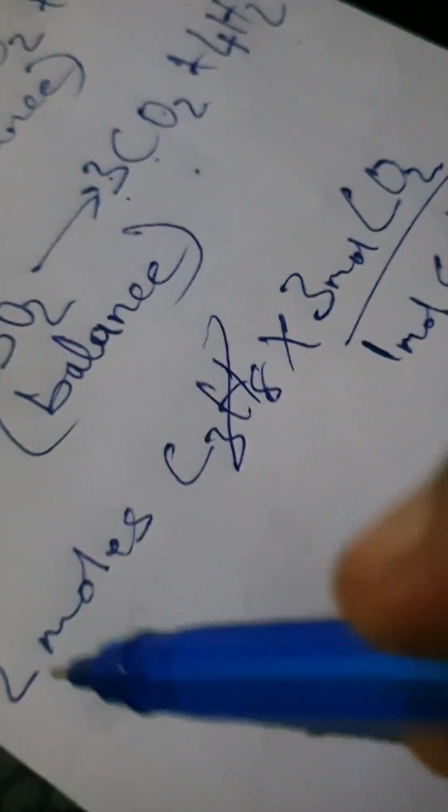Fine. So as you see, this and this cancel. So 2 times 3 is 6, and 6 divided by 1 is the same as 6. So now we have 6 moles of CO2 formed.